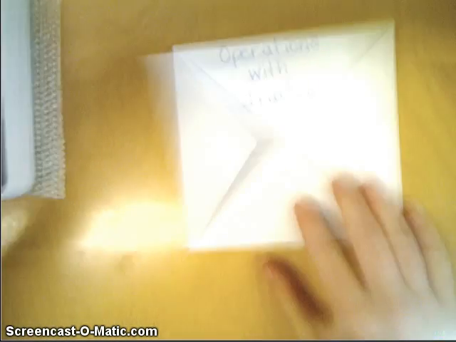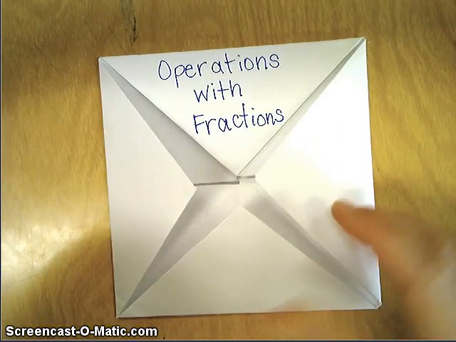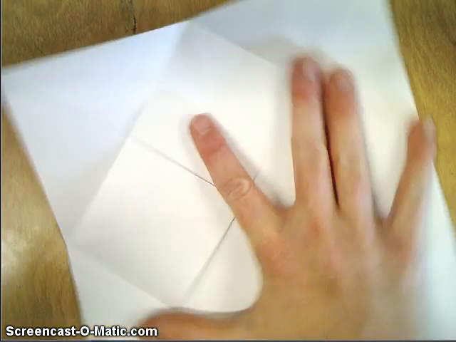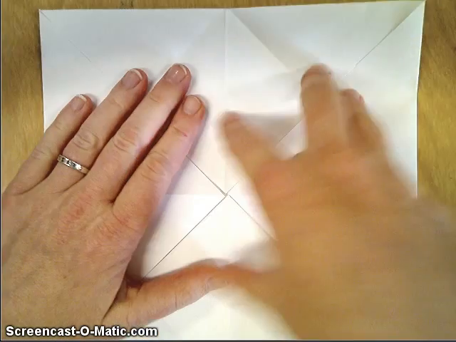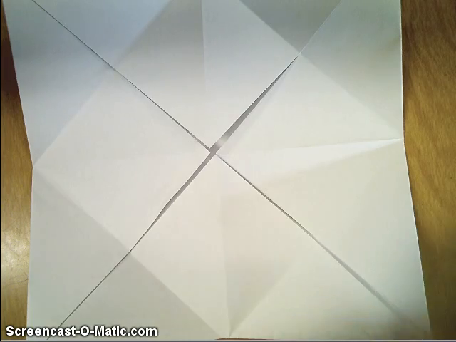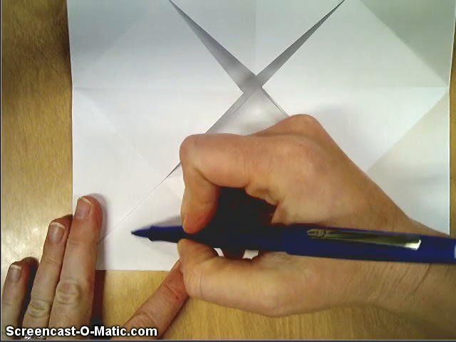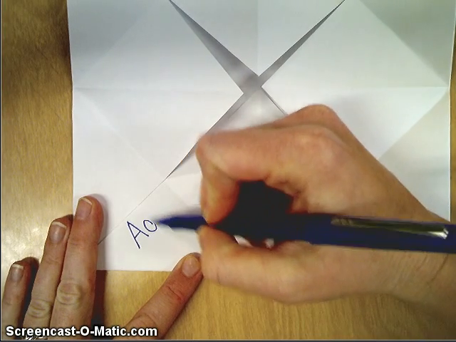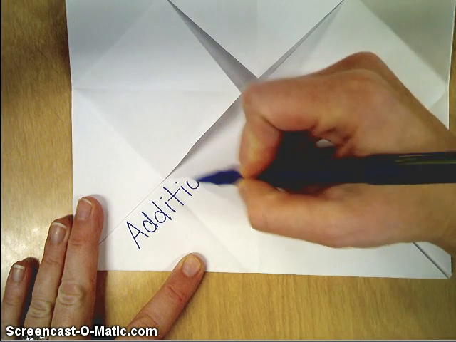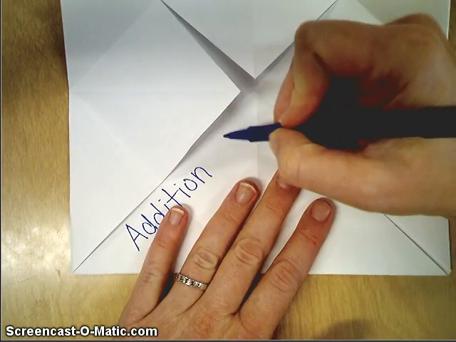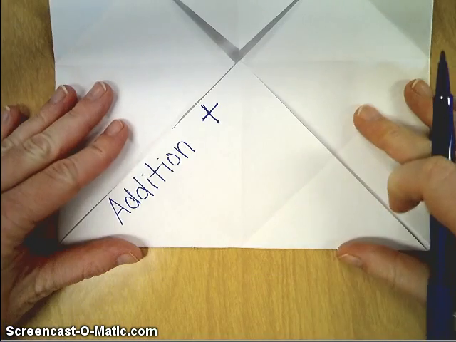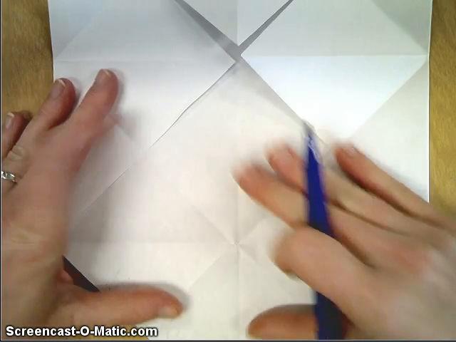Then, sorry about that. Then on the inside, we're going to open that to there. So the middle size. Pick any of these flaps and we're going to label that addition. And we're going to open that up.